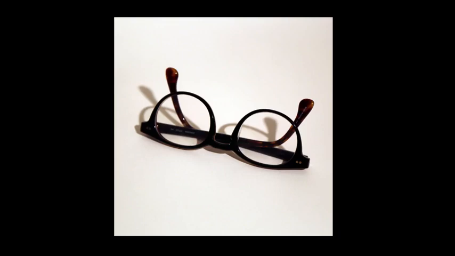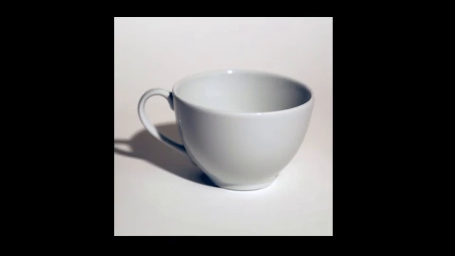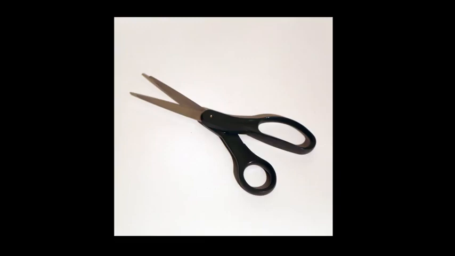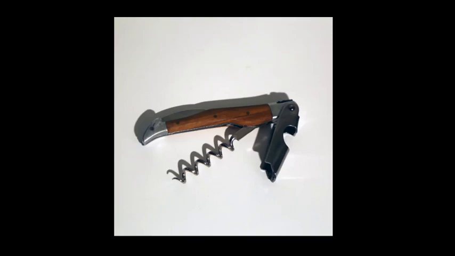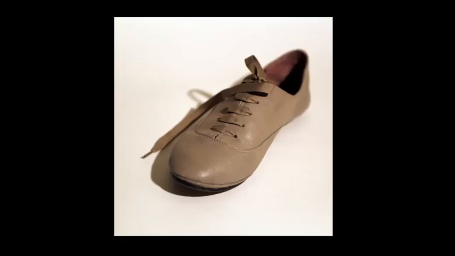So here for instance is a pair of glasses. Again, it'd be hard to read that as anything else. Other good objects for this project might be something like a cup, or perhaps even a pair of scissors, something where it's an object that has a range of possibilities but also has a level of simplicity to the object. So you could use something like a bunch of keys, perhaps a corkscrew, or a shoe. I'd pick something that is an everyday object, something that's just lying around the house that you can use, something that has a level of simplicity to it in terms of how it can be represented visually, but also has the possibility for a little bit of complexity as well.